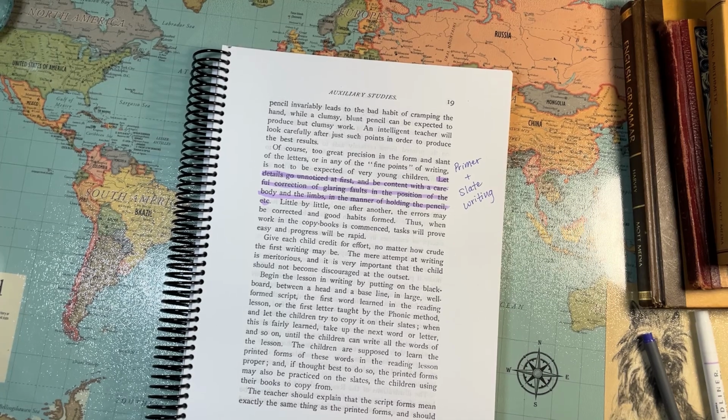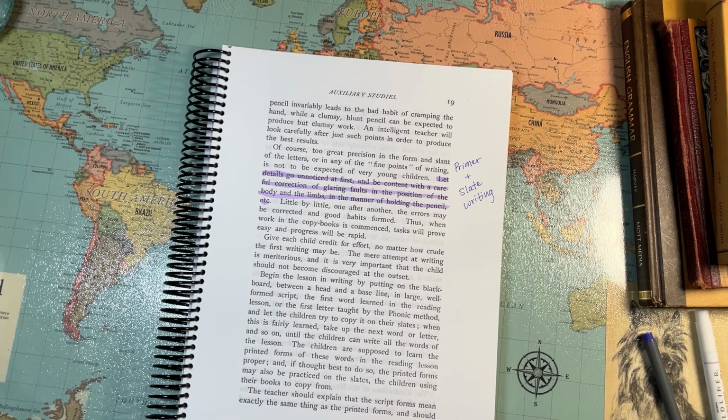Give each child credit for effort, no matter how crude the first writing may be. The mere attempt at writing is meritorious, and it is very important that the child should not become discouraged at the outset. Begin the lesson in writing by putting on the blackboard, between a head and baseline, in large, well-formed script, the first word learned in the reading lesson, or the first letter taught by the phonic method, and let the children try to copy it on their slates.